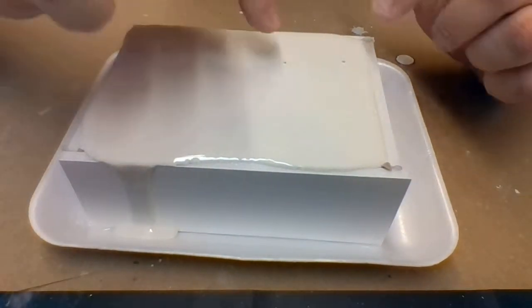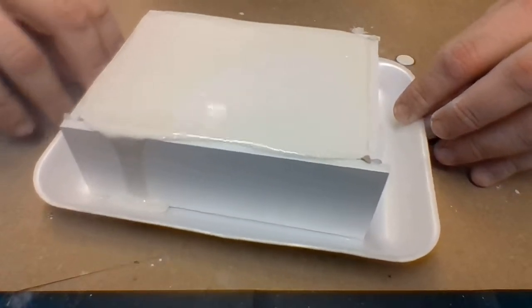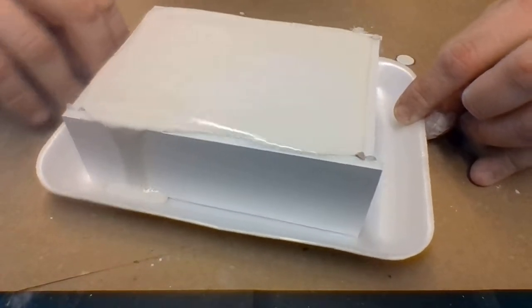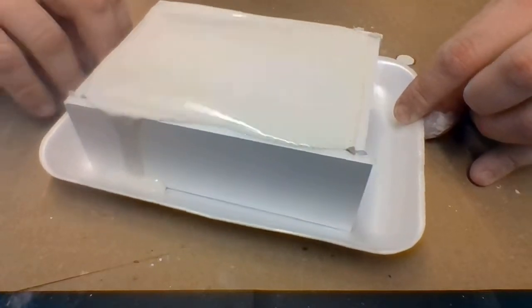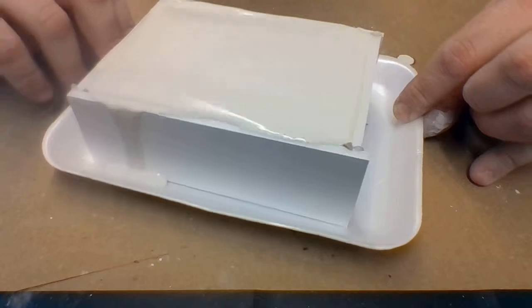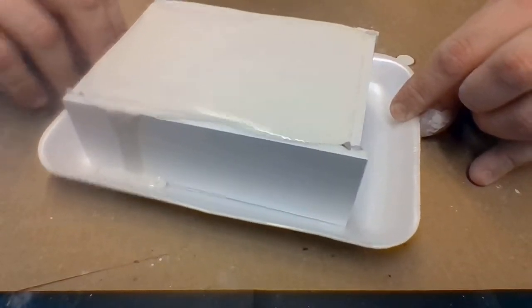You can see there's some air bubbles here and here, and as I shake this, you'll see those bubbles start to rise to the top. They'll start to show up.